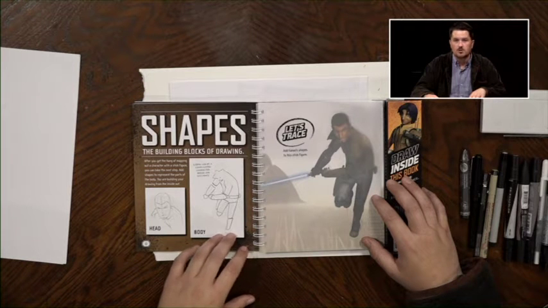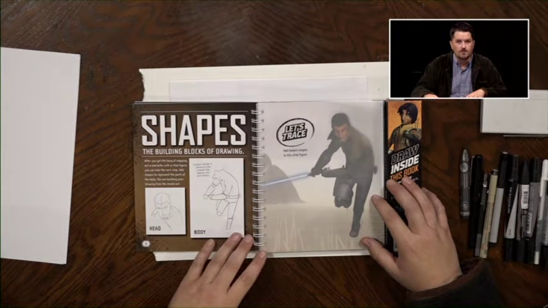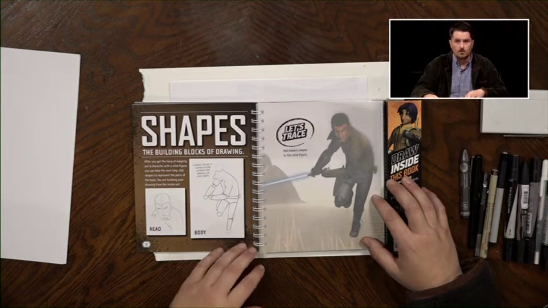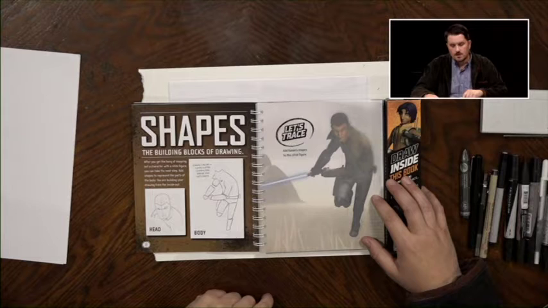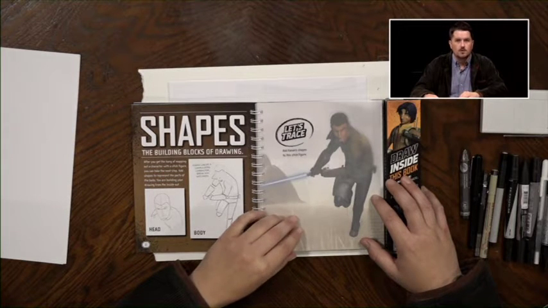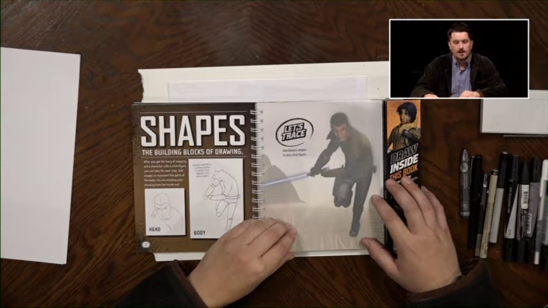Everyone's heard of stick figures. Everyone can draw a stick figure. If you can make a circle and a line and you can put those together and arrange those in a certain way, you can make it look like a person. If you can create a stick figure, then you have the basic idea of mapping out a character.